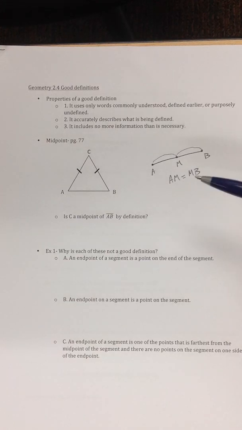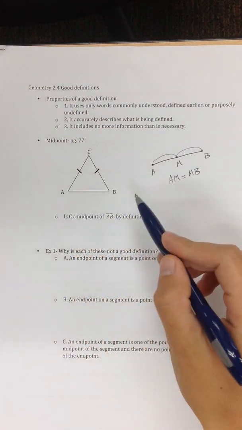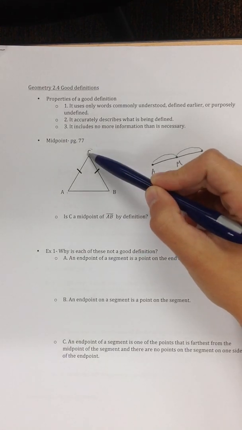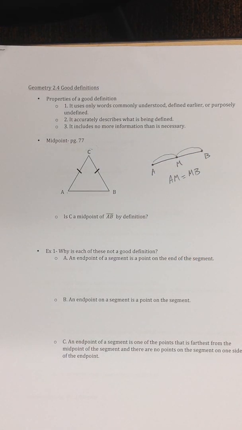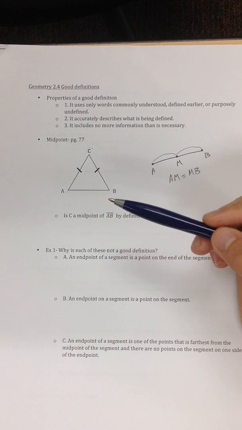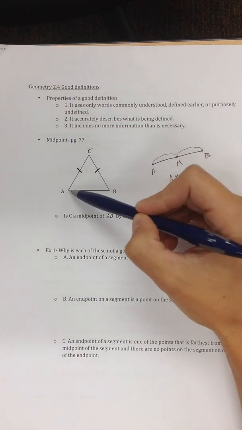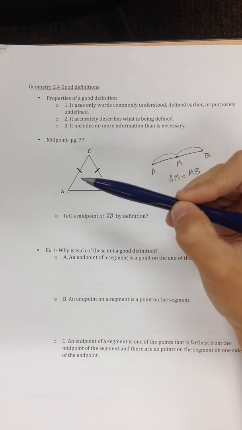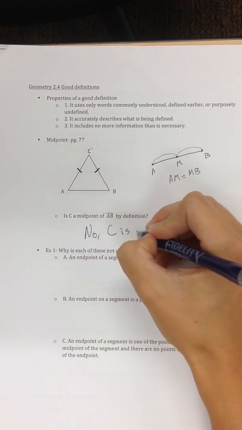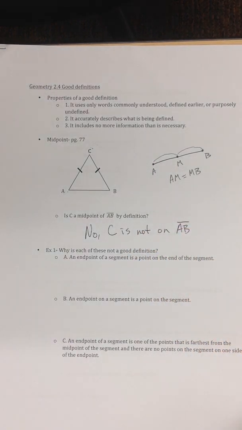Okay, so if we're looking at this triangle here, they want to know if this point C is a midpoint of this segment AB. These little lines here mean it's the same distance from A to C as it is from B to C. Well, some people might think, if it's the same distance there to there and there to there, that's got to be a midpoint, right? But by our definition, it says it's got to be on the segment AB. Well, this point C is not on that segment at all, right? So this would not be a midpoint. So we would say no, and then you could say C is not on the segment AB.